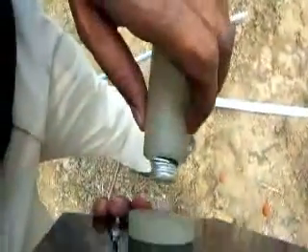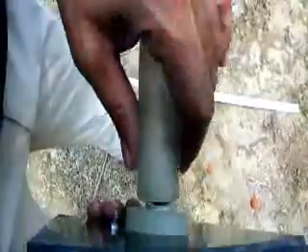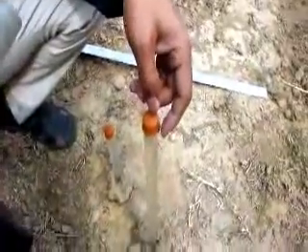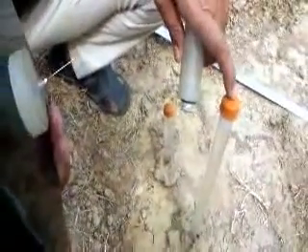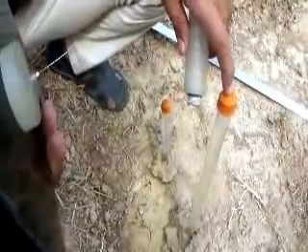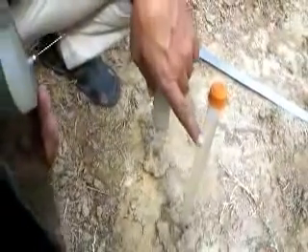We have a guide to this opening once we put this in, and this is a special rubber cap which can be punctured by this injection syringe near about 100 times, and it does not allow air to get inside the tensiometer tube.